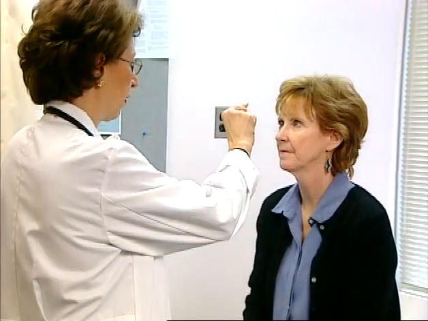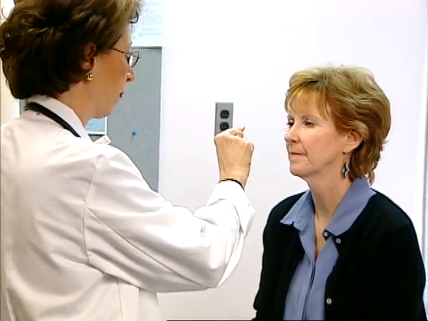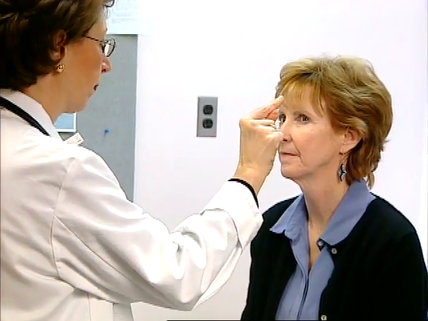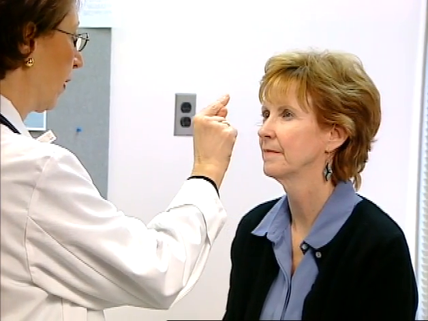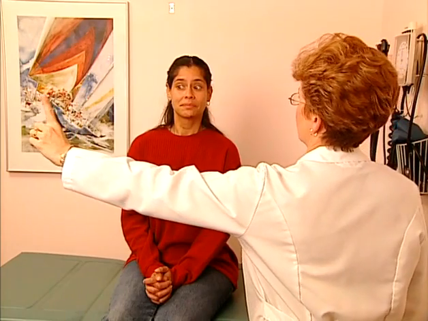Eye movements are examined next, comprising cranial nerves 3, 4, and 6. You should ask the patient to follow your finger as it is moved in all directions of gaze. With normal eye movements, the eyes move smoothly and conjugately through all directions of gaze. Because these nerves originate in the brainstem, they are a likely target for multiple sclerosis lesions. Lesions in the brainstem alter eye movements. The most common abnormality, one considered diagnostic in multiple sclerosis, is an internuclear ophthalmoplegia, or INO.